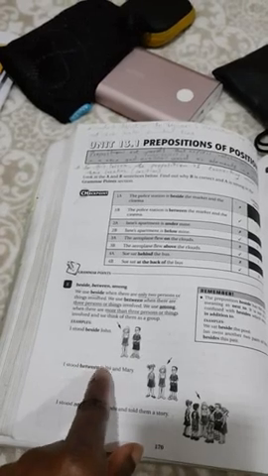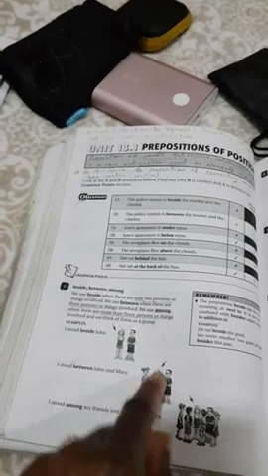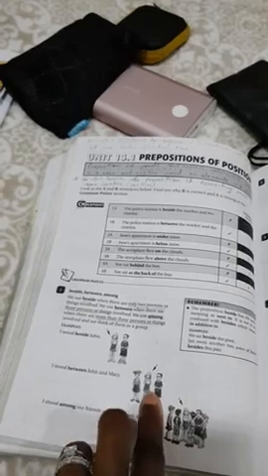Now the next one says, we use between when there are three persons or things involved. Now let's see the second illustration. It says, I stood between John and Mary. This is the arrow indicating the speaker, the I. So you see, we use between when there are three things or persons involved. There are three persons here, okay?